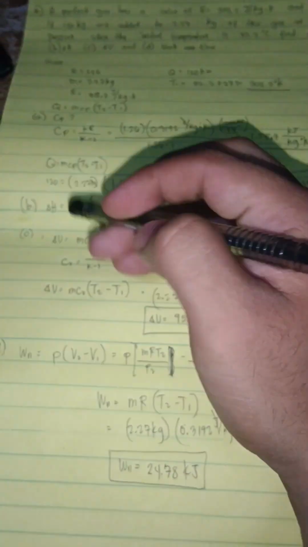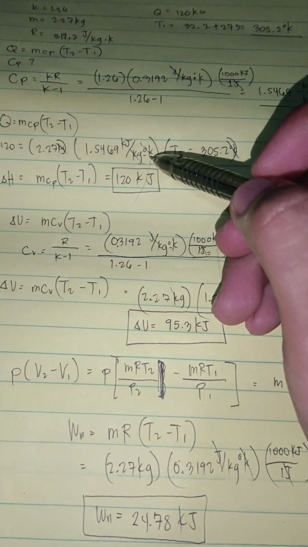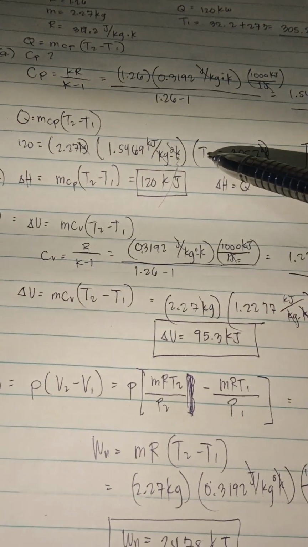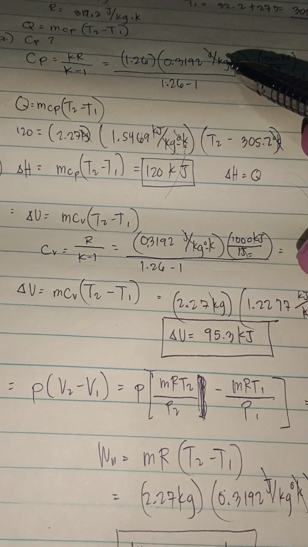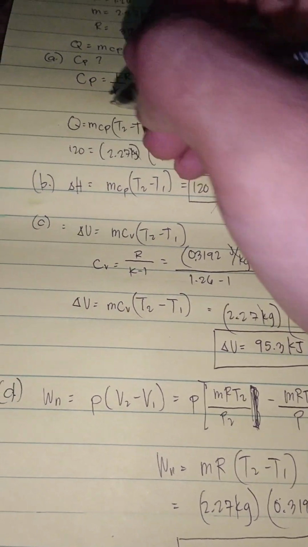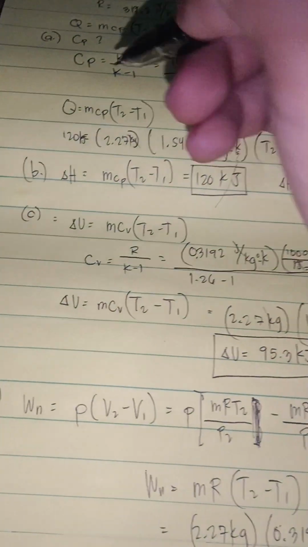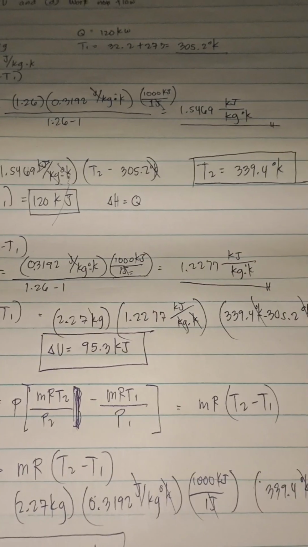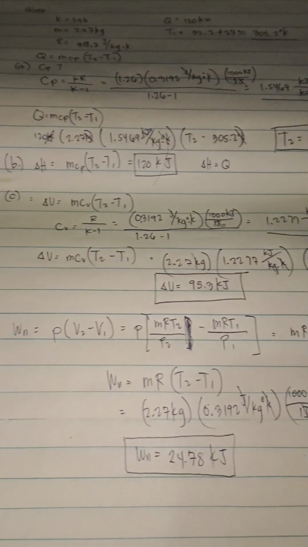So let's cancel the units: kilograms, degree Kelvin, kilograms, and the kilojoules also. So the final temperature would be 339.4 degrees Kelvin.